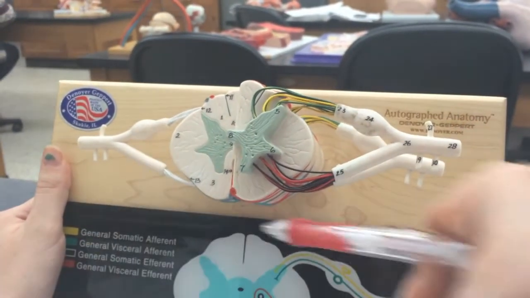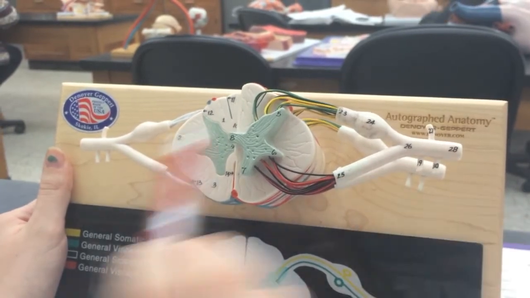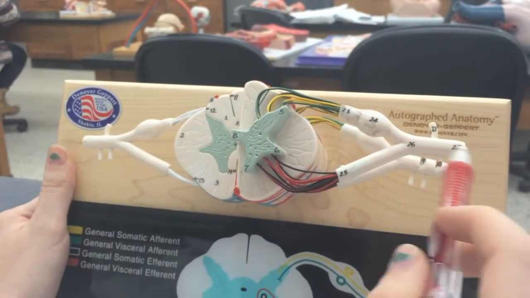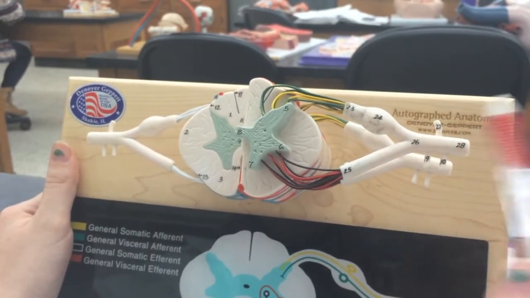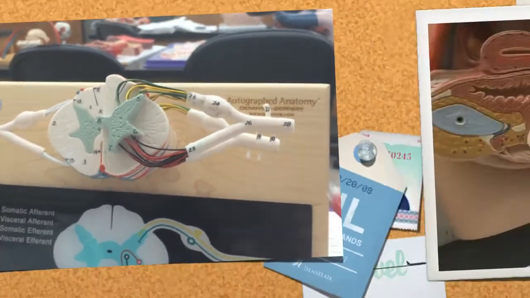Ganglion, ventral root, spinal nerve, dorsal ramus, ventral ramus.